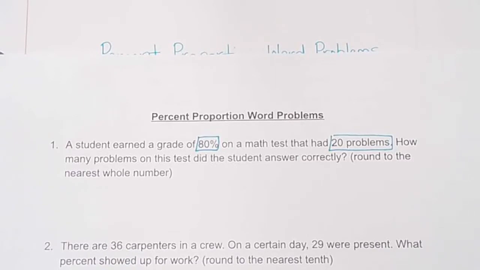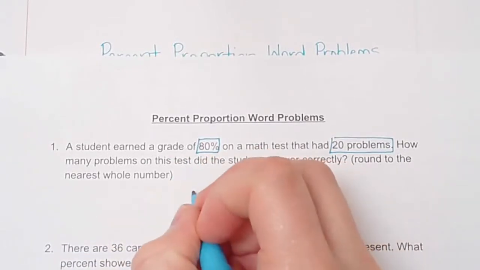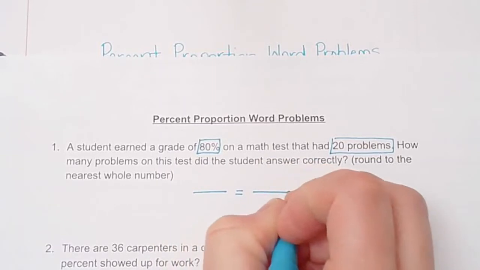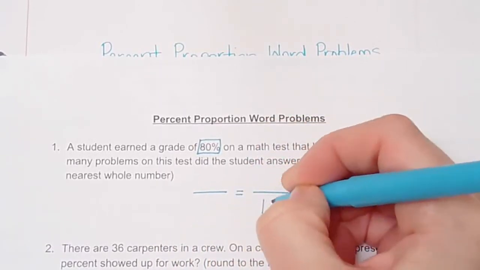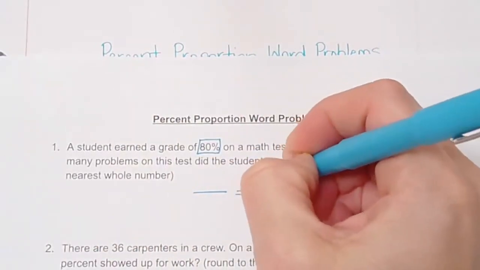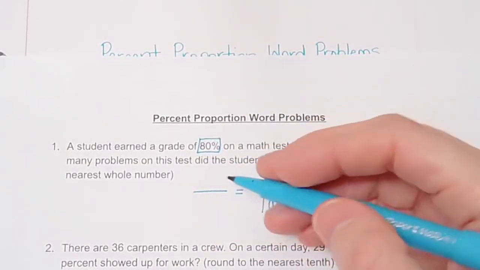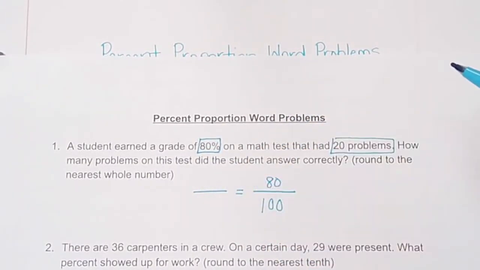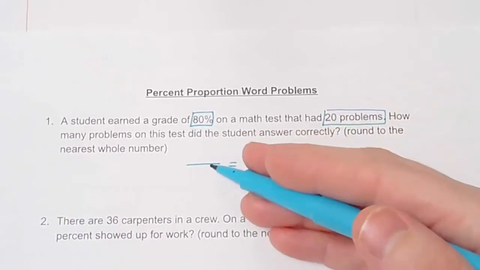Here's where you need to ask yourself, remember, part and whole. I told you anytime you see a percentage, go ahead and set up your proportion. 100 has to go there. 80, there's only one spot that percentage can go, and you know that it's over 100. So now I just have this side to figure out. And remember, you're always going to be missing one spot. So I really am just missing one of these spots.